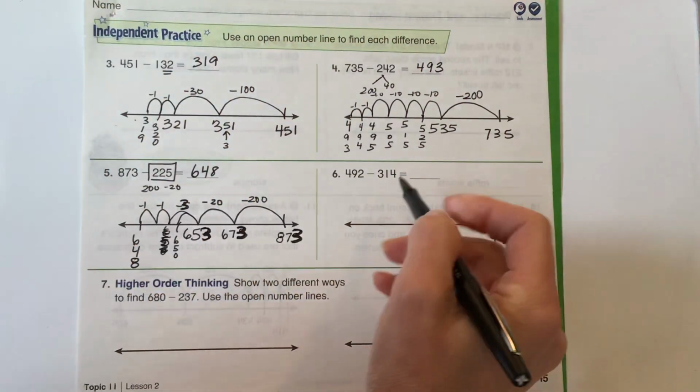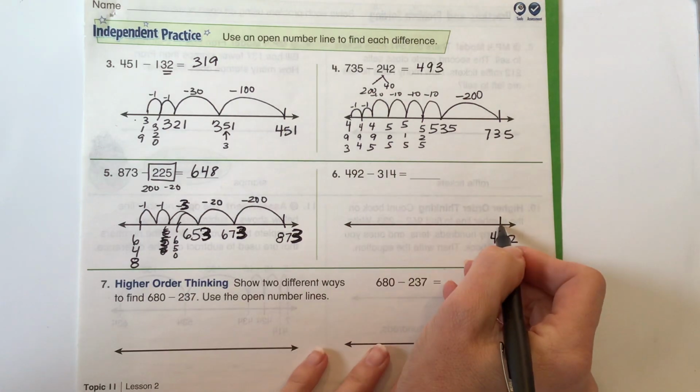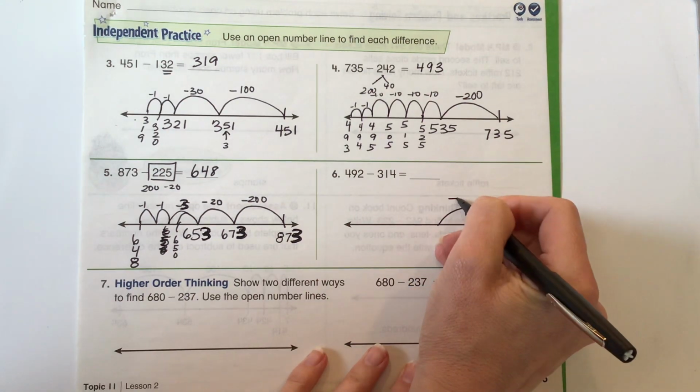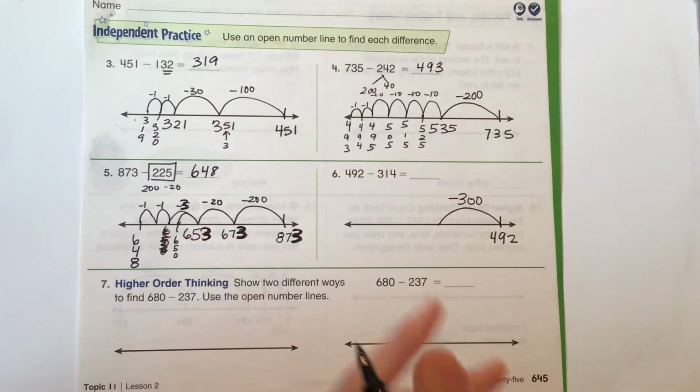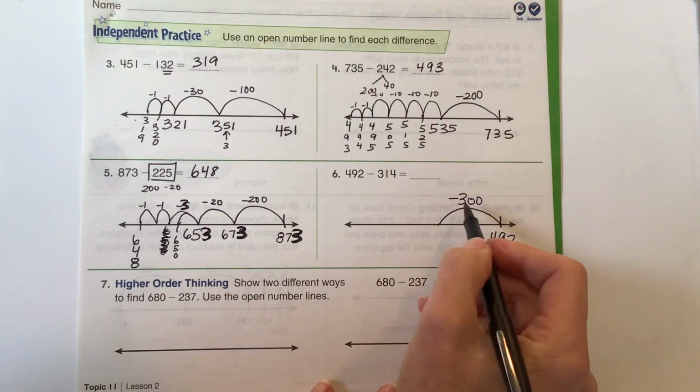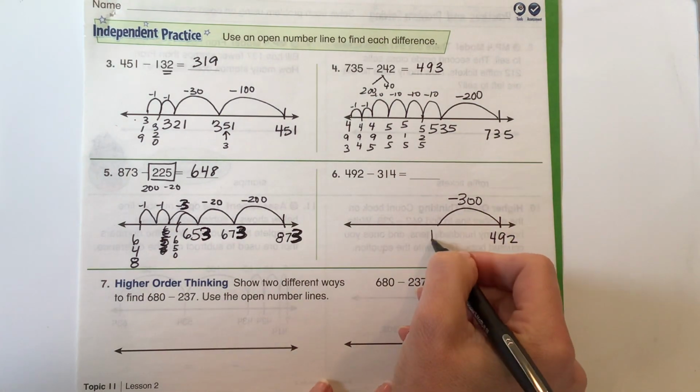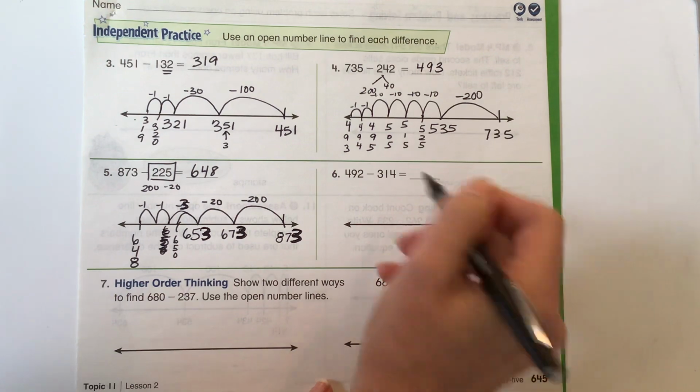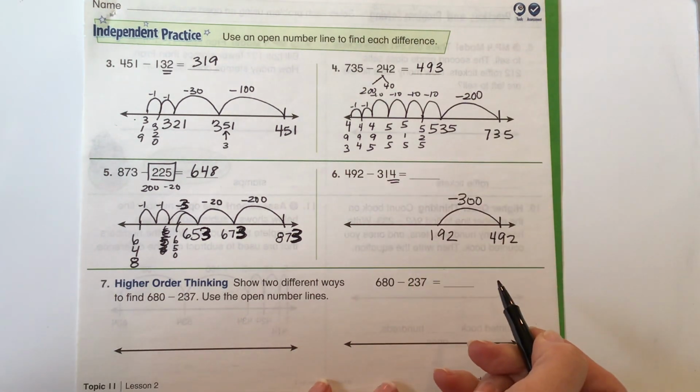492 minus 314. Well, guess what I'm going to do? I'm going to do a giant jump of 300. Minus 300. Now, you might want to do 3 hops of 100. That's totally fine, too. I know 4 minus 3 is 1, so I'm going to have 192. Now, I still need to do 14.